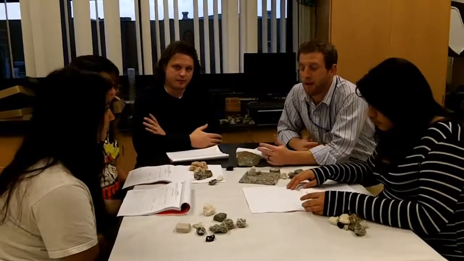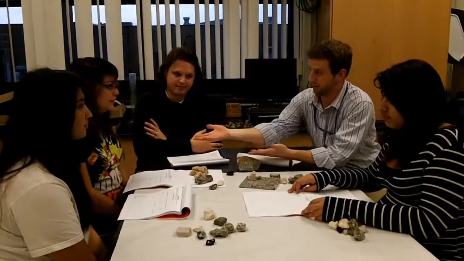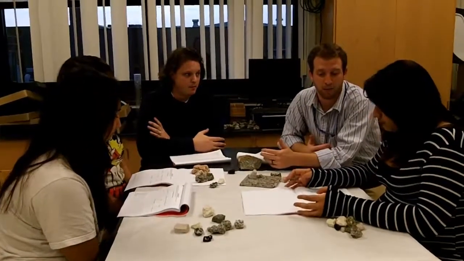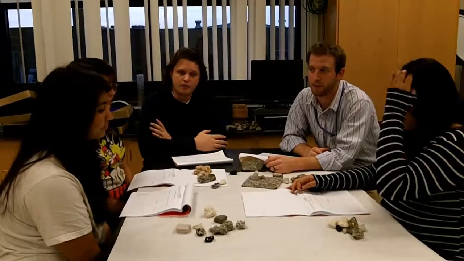Hey guys, we're here with Mr. Z and Mr. B, and we've got our students, Jasmine, Anursha, Shiza. And we're going to start talking about some of these definitions to help us with this flowchart to identify the texture of these rock specimens that we're looking at.